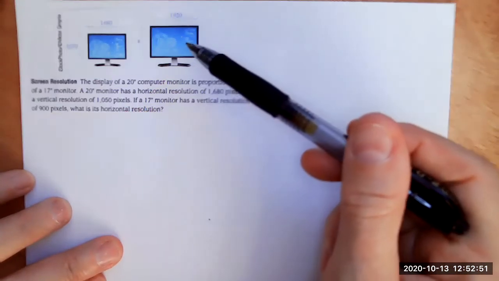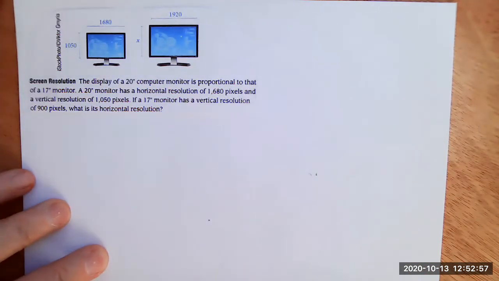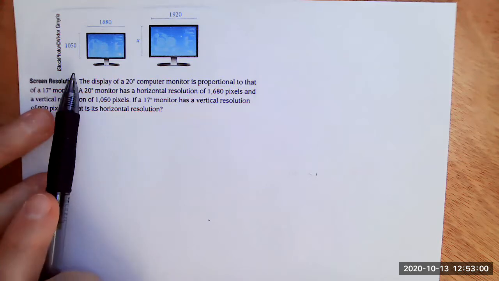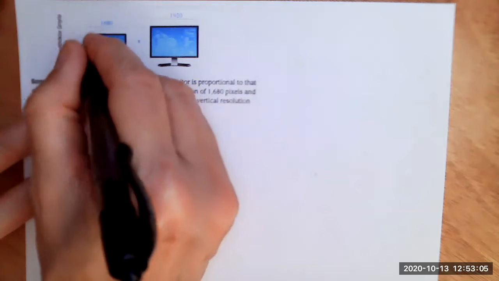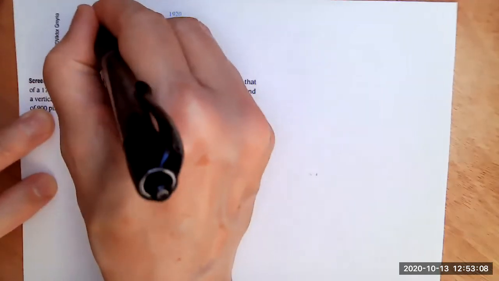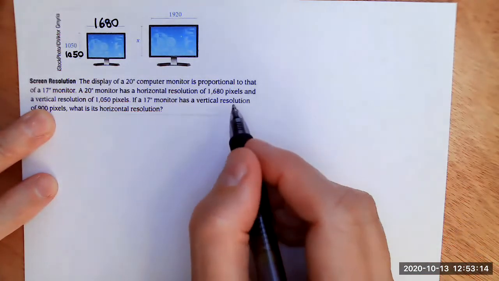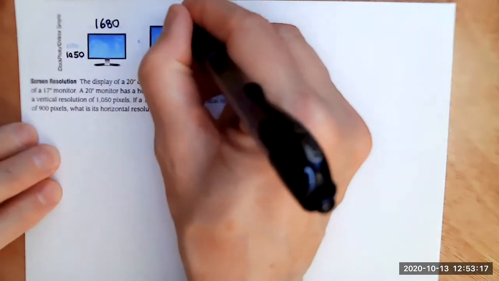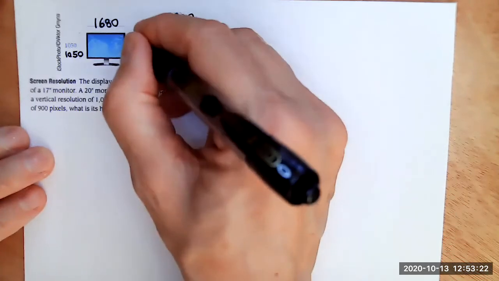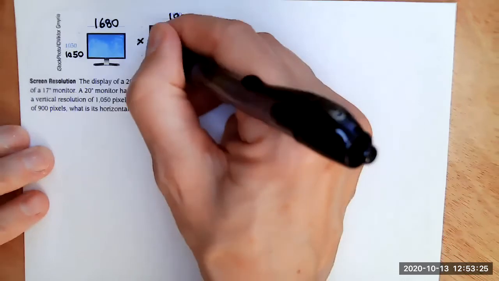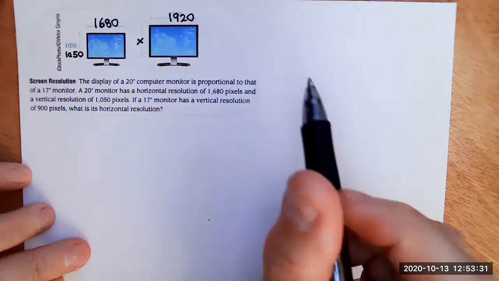So here we have a 20-inch computer monitor that is proportional to a 17-inch computer monitor. On the 17-inch monitor, we have 1,050 pixels in the vertical direction and 1,680 pixels in the horizontal direction. For the 20-inch monitor, we've got 1,920 pixels in the horizontal direction. Can you find the pixels in the vertical direction? So this would be a good time to hit the pause button and try this one on your own.